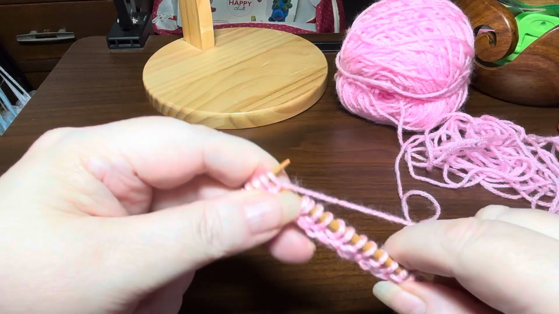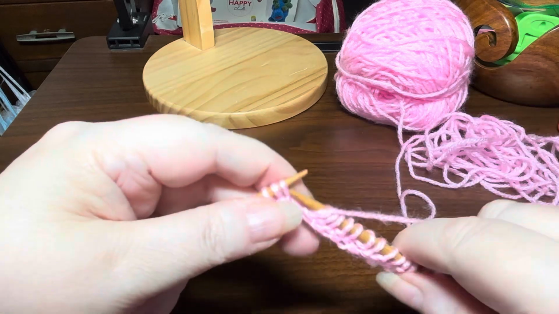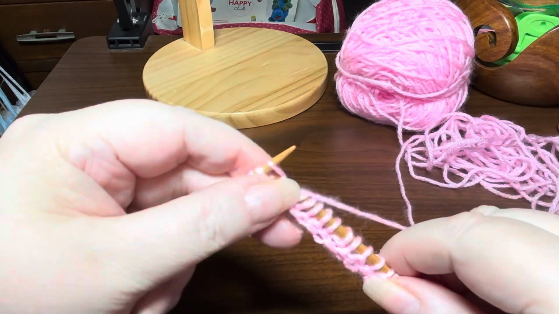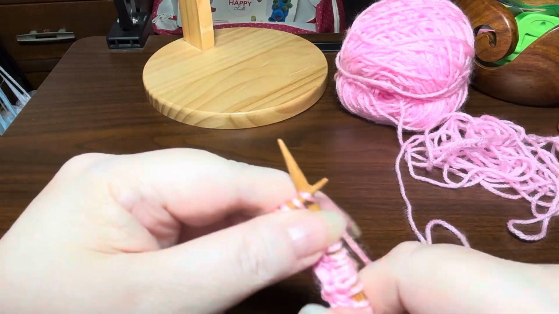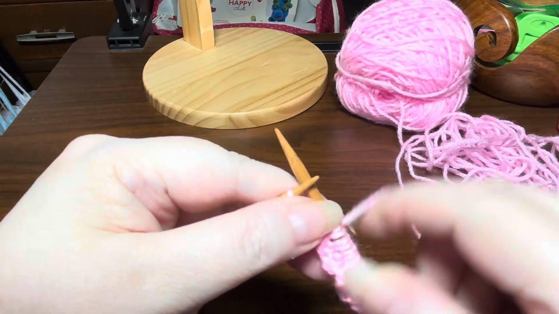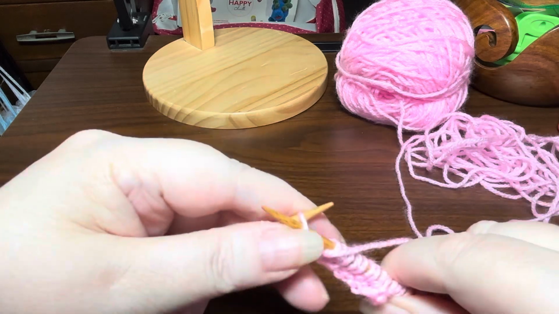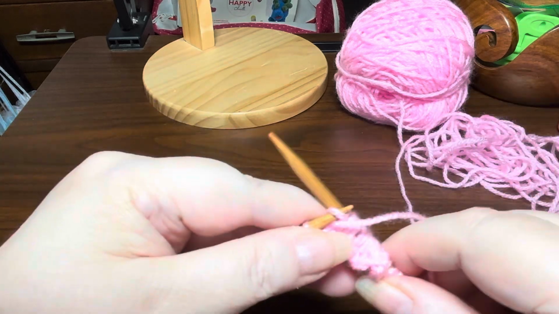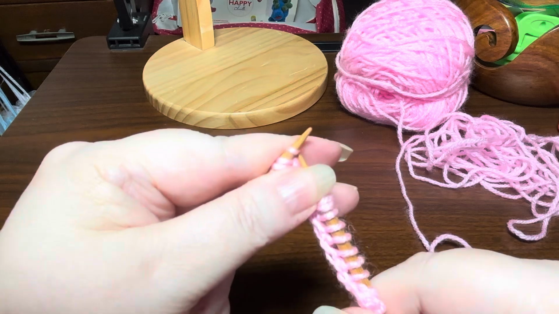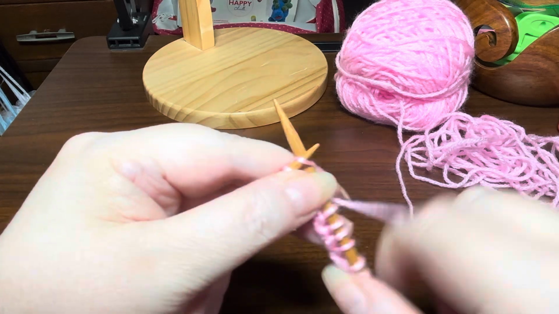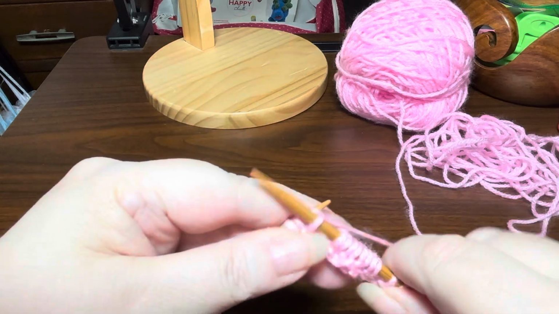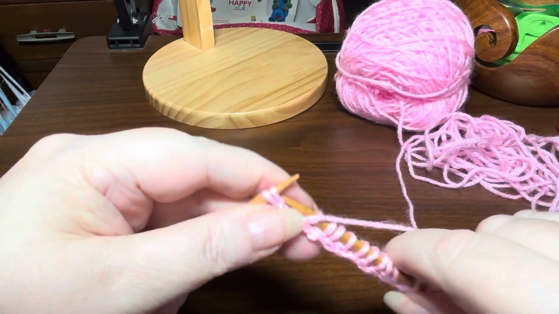This is ideal, both this moss seed stitch and the moss stitch, which I'll be showing you in a few days or whenever I get around to it, are both ideal for scarves, shawls, or anything like that, because they actually are reversible. So, you know, they will look the same on both sides.